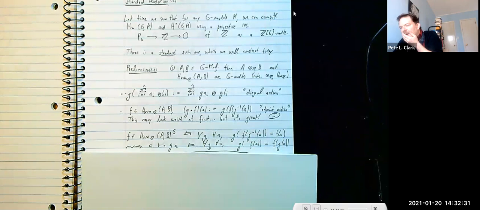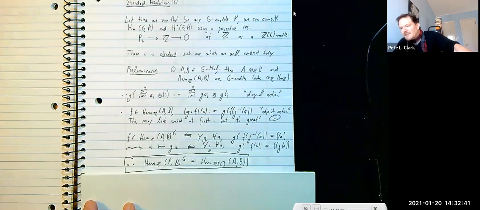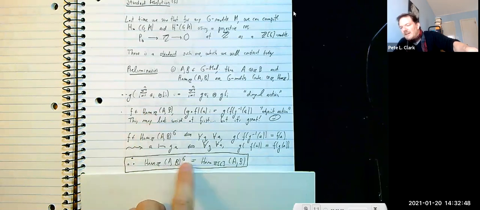And you look at this, and you're like, oh, the G invariance condition turns out to be the G equivariance condition. And so you find this lovely identity that with this G action on the Z Hom, the G invariant elements are precisely the G homomorphisms.